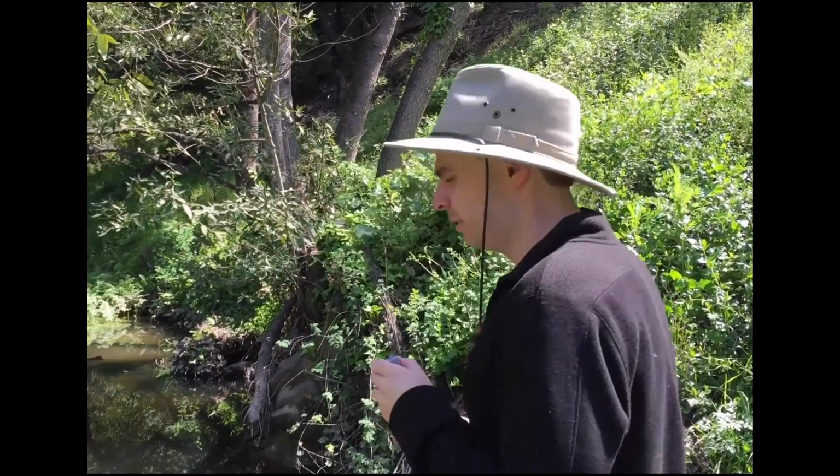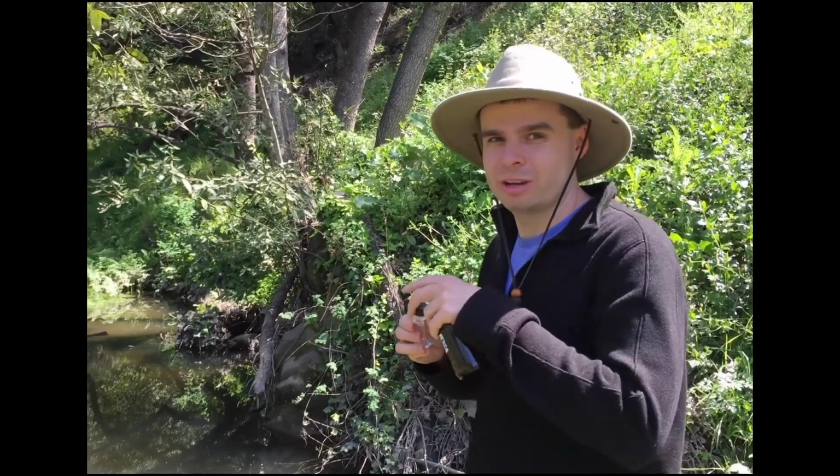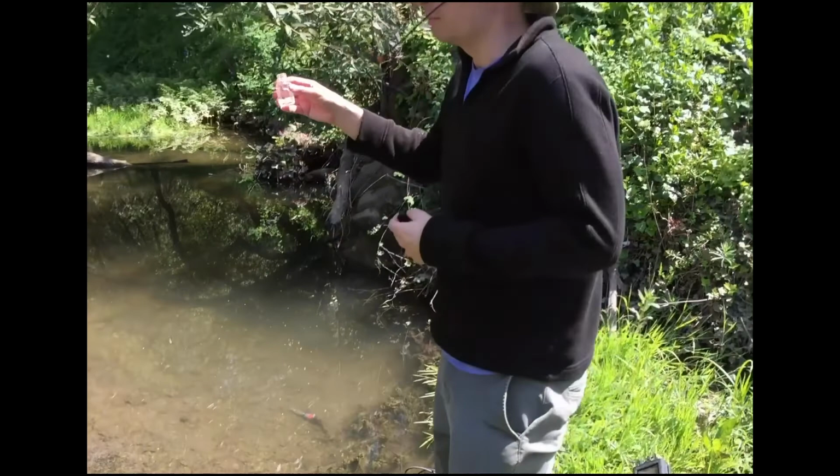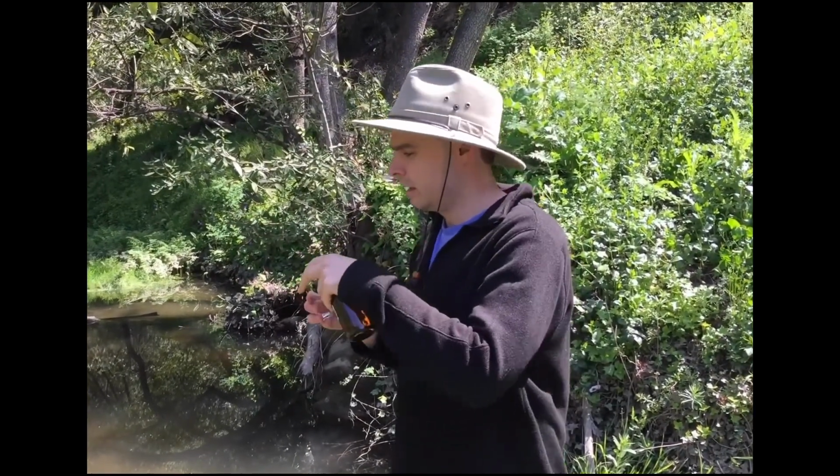All right, so the next part of this field work is probably the most important. We collect the samples, yay! So now we have two samples. We take one for stable isotope analysis and the other for radon analysis. For the stable isotopes, what you gotta do is just simply fill up like that, and we're done with the stable isotopes.